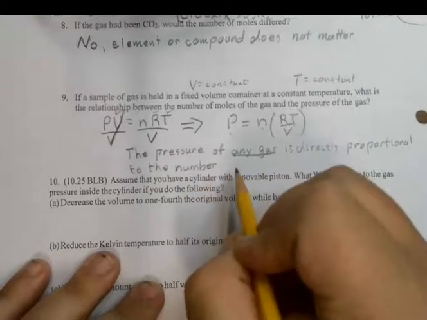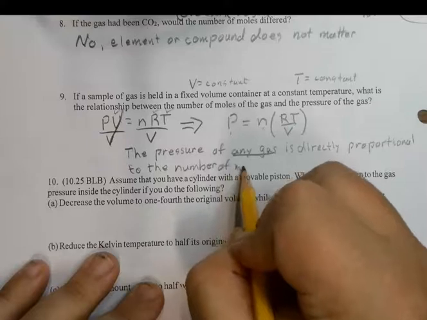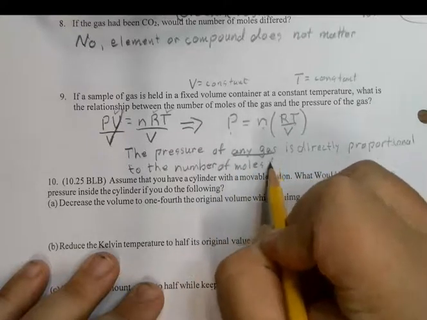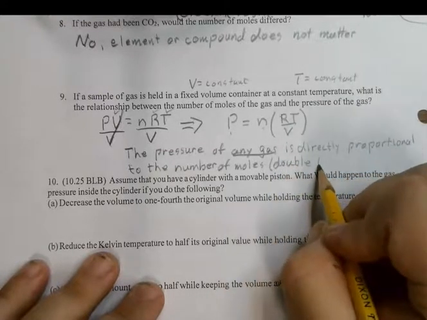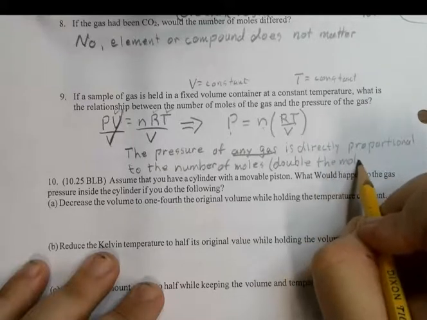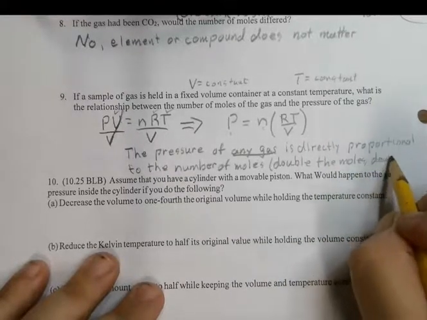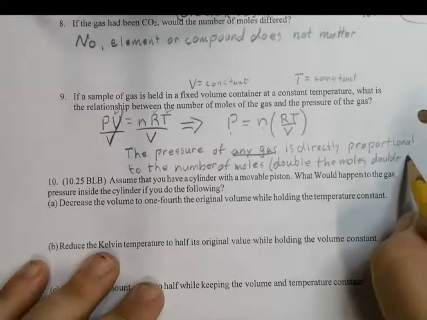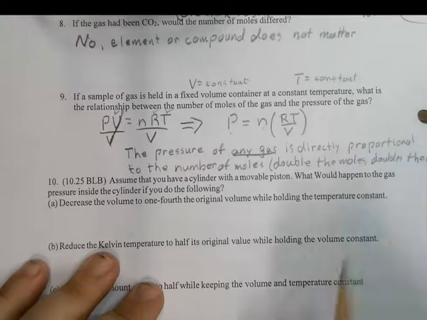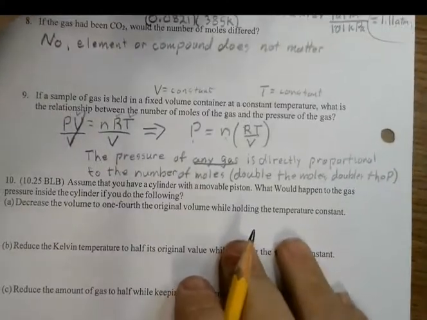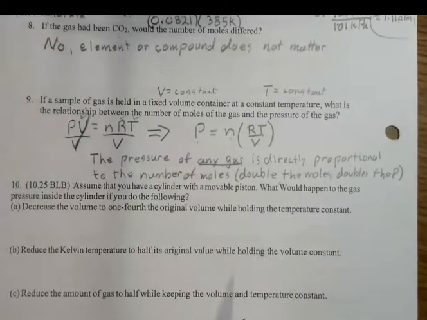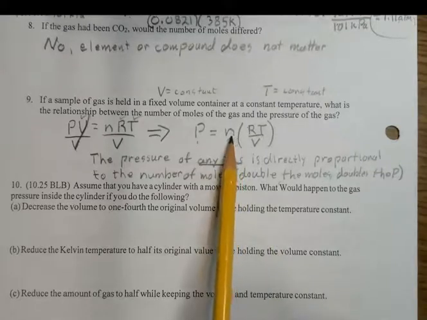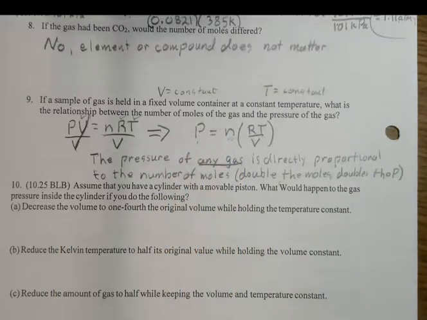And you can just parenthetically give yourself a quick example. Parentheses, double the moles, doubles the pressure. Okay, just to remind yourself what that means. So you double the number of moles, you double the pressure, okay? And any other relationship you want to do there. So whatever happens to this in terms of multiplying it happens to pressure correspondingly. All right, let's keep moving.